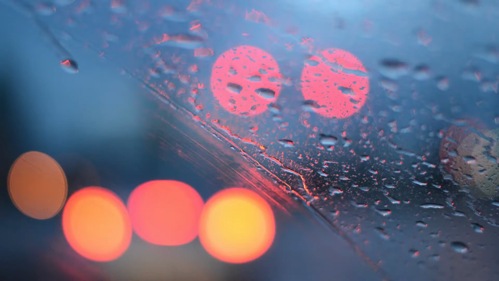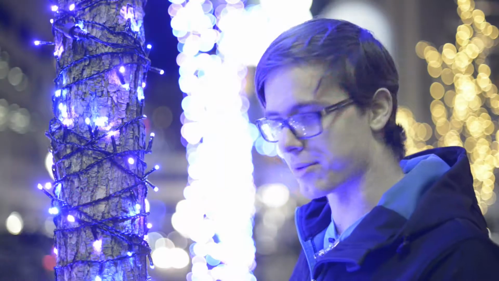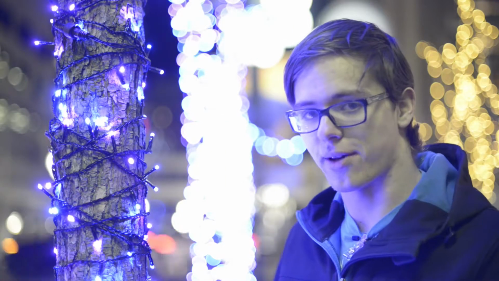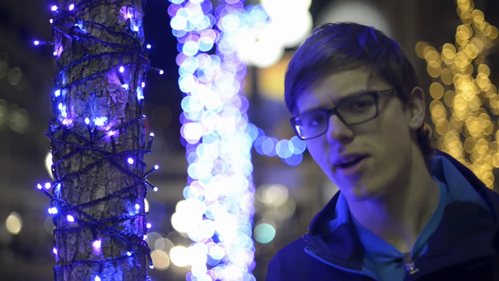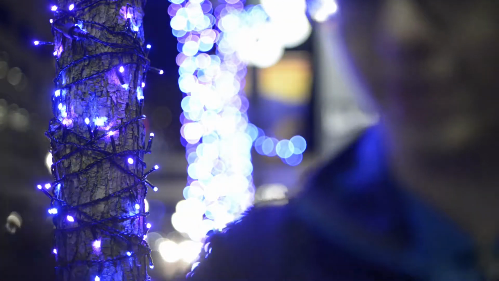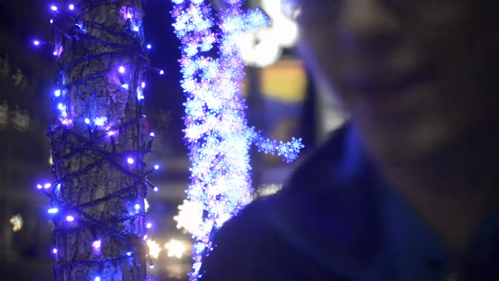Bokeh is the common term for out of focus areas of an image, especially with sharp points of light. Like with Christmas lights, you see this all the time in shots like this. A cool thing you can do with depth of field and bokeh is change the shape of the light entering the lens, and you can change the shape of the bokeh balls. And those are the basics of aperture.